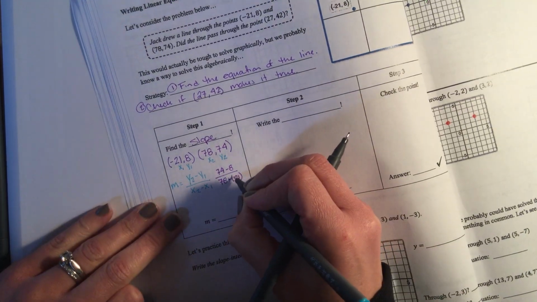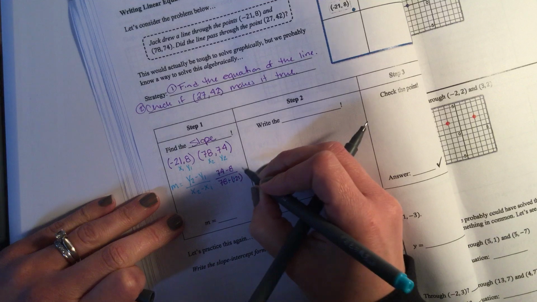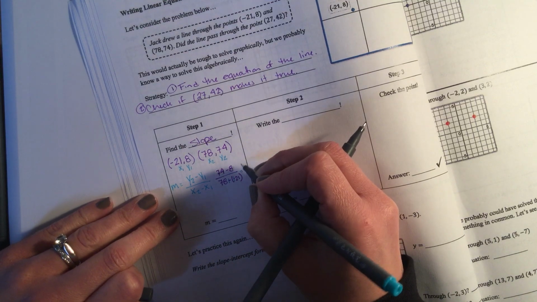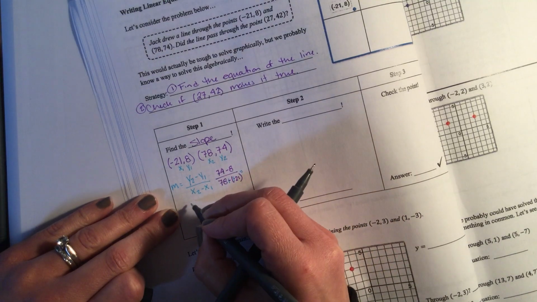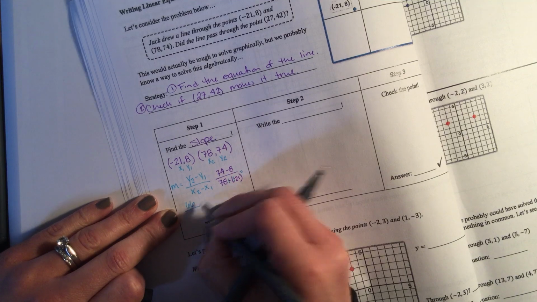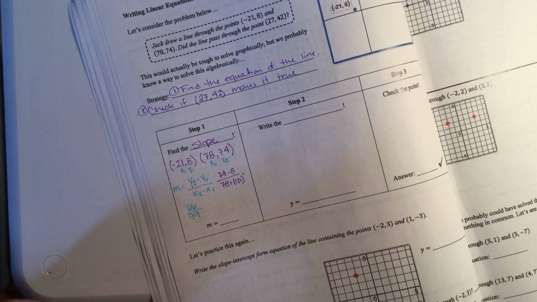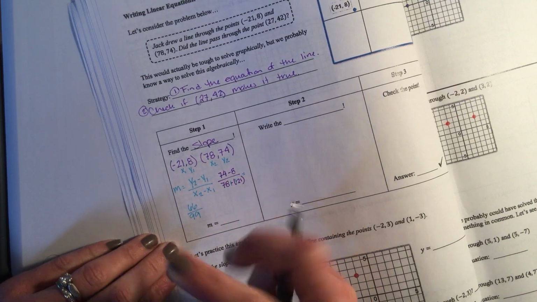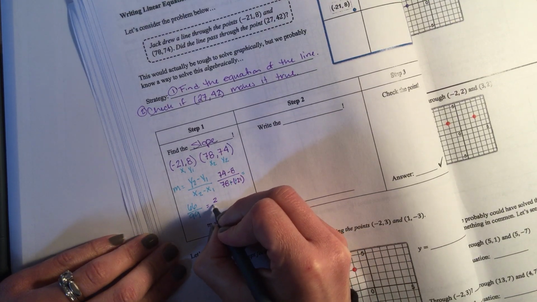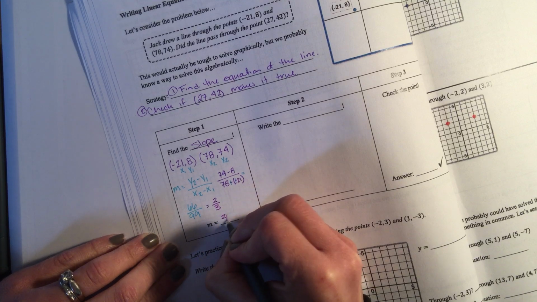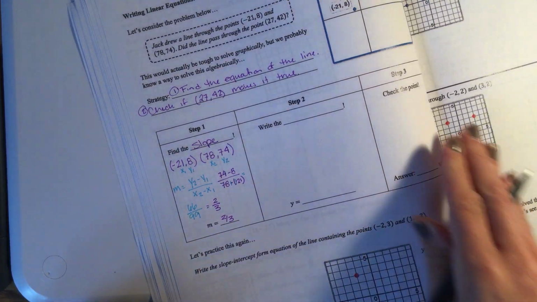Remember, this turns to addition here. 74 minus 8 would give us 66. I'm going to write that down here, over 99. Now I know that 66 over 99 is kind of like 6 over 9, and this reduces to 2/3. So there we have our slope, 2/3.